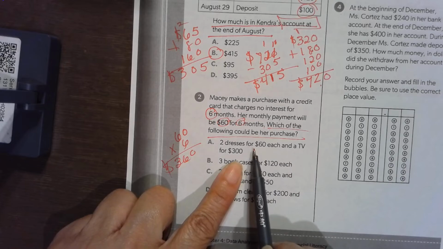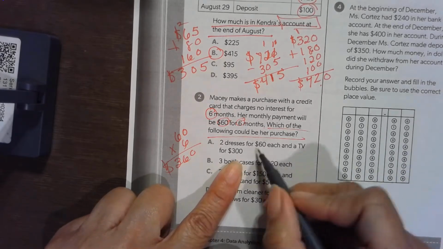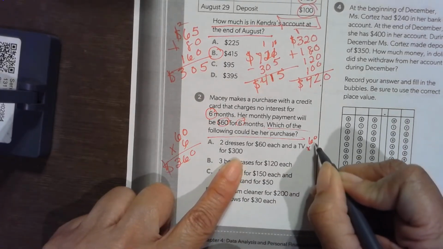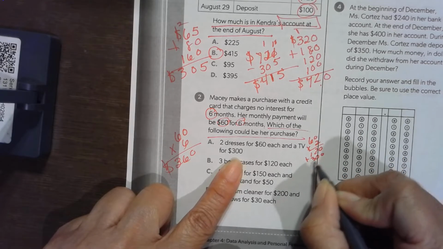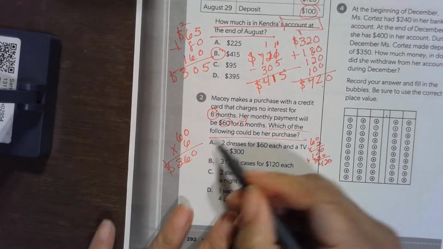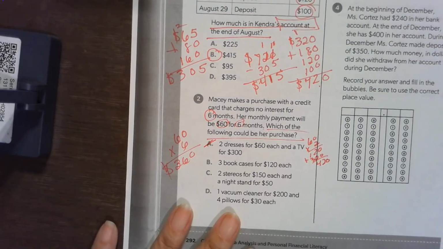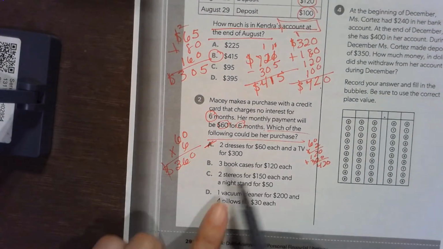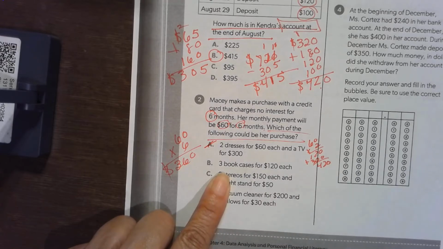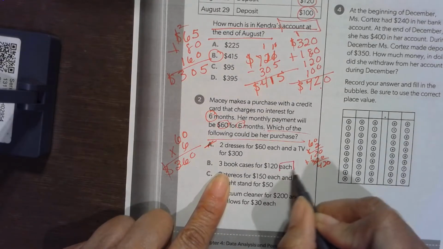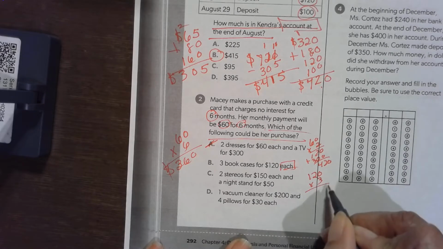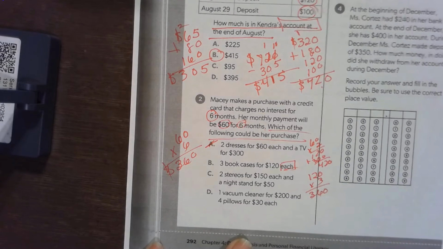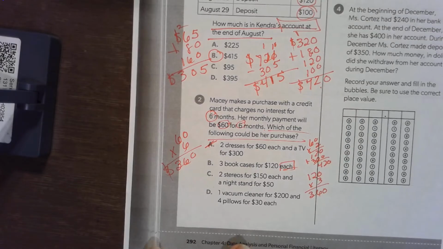So she bought 2 dresses for $60 each. 60 times 2 is 120 plus 300, that's 420. This answer is not going to work for us. Let's look at B. 3 bookcases for $120 each. So 120 times 3 is $360. That's what we're looking for.